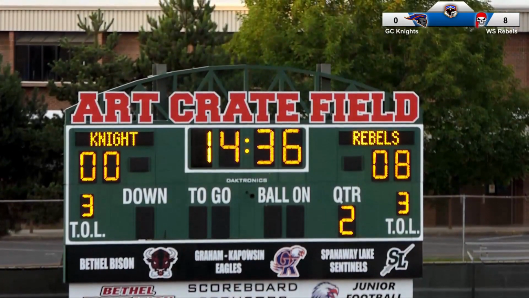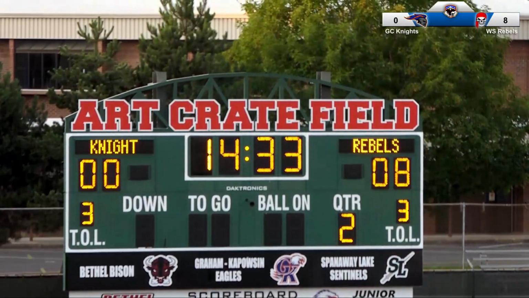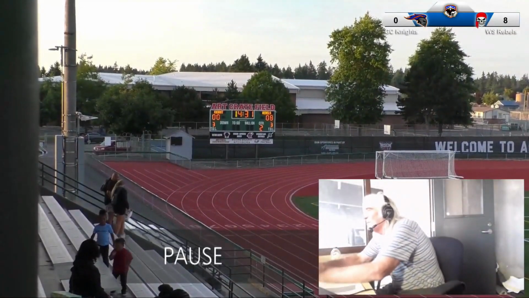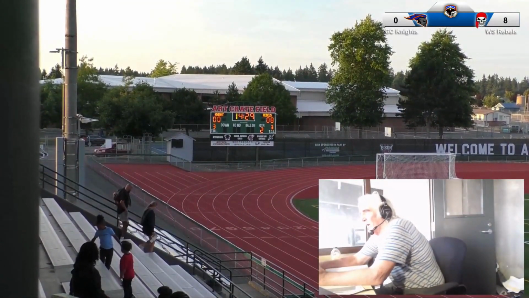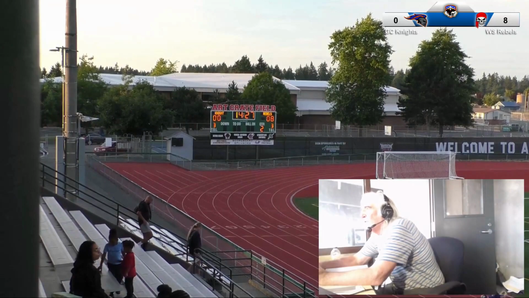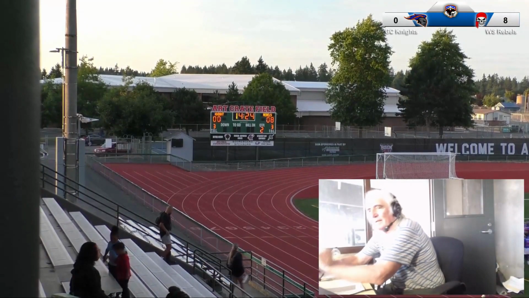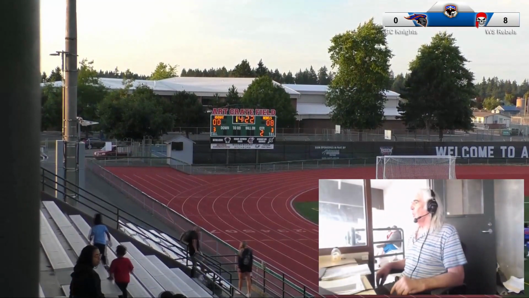So here we are, Art Crate Field, heading into the halftime. The teams go to their respective sides, down both on the end zone to the left of the booth, and gather back down there.